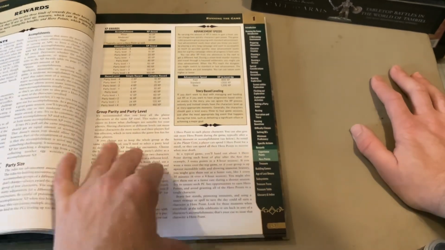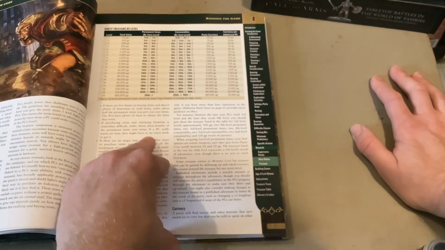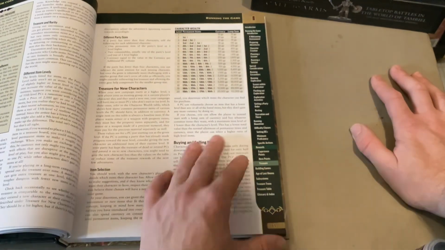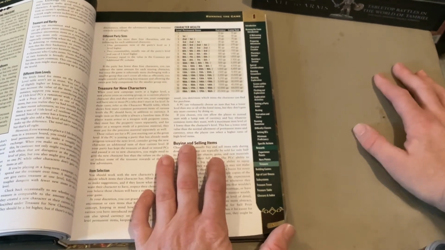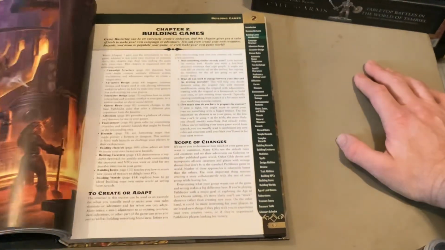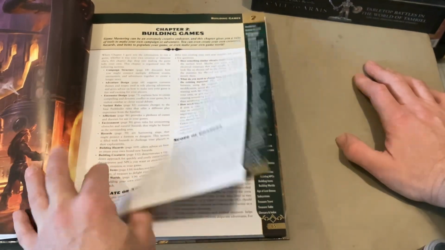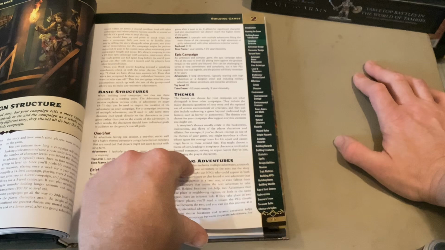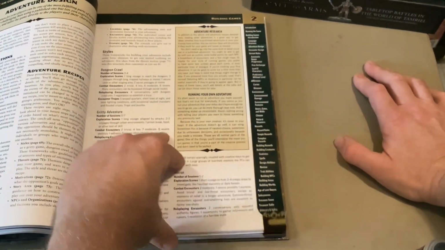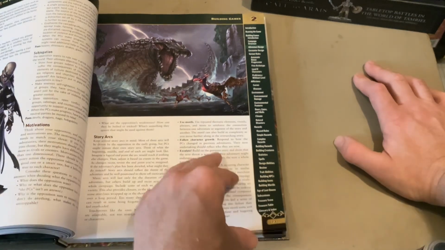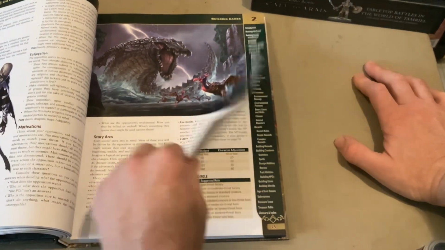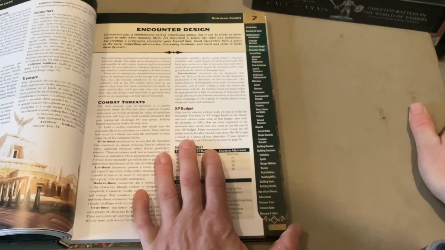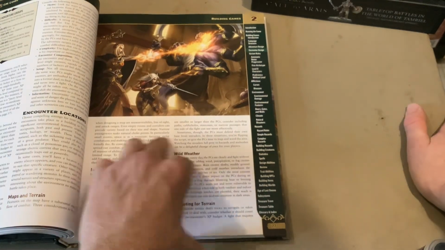As you can see, we're getting into the actual rewards, like treasure. It gives you a nice table to make it easier to give people treasure, and of course the character wealth by level. Now we get into chapter 2, building games. Instead of just a one shot, we're now building into a campaign, an ongoing story, and not just a single encounter with bandits. Maybe the bandits were hired by someone else, and now we start ramping into the campaign.